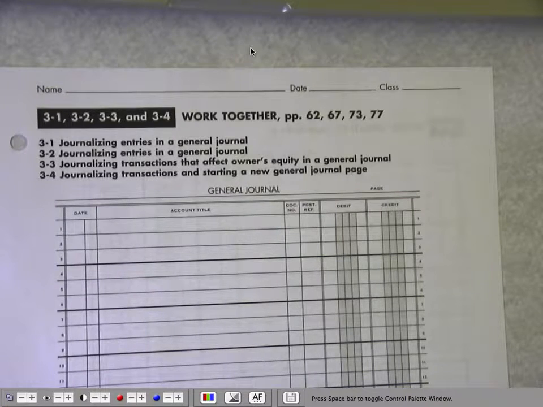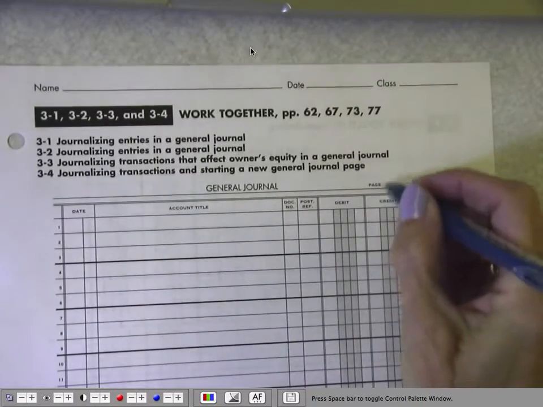Let's start by reading the instructions. A journal is given in the working papers. Your instructor will guide you through the following examples. Norm Derner owns Derner Copy Center, which uses the following accounts, and they are listed for you: cash, accounts receivable, supplies, prepaid insurance, and so forth. Then they give you the first two transactions and say, journalize each transaction completed during April of the current year. Use page 1 of the general journal.